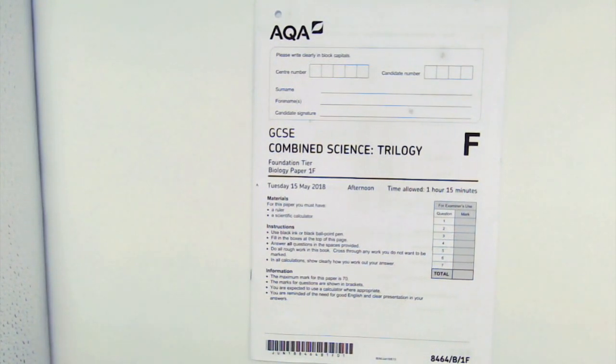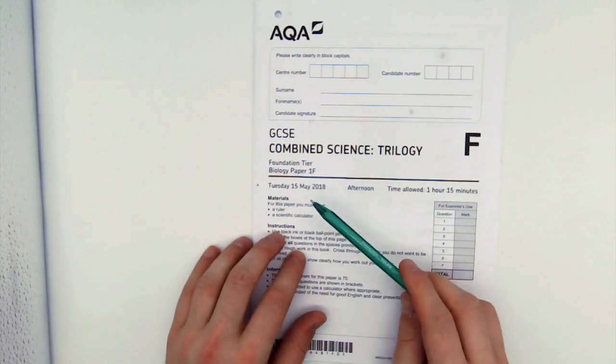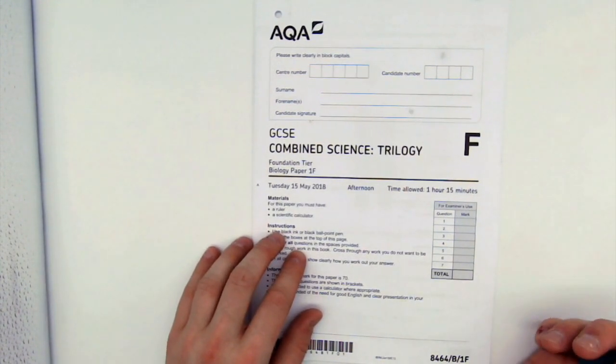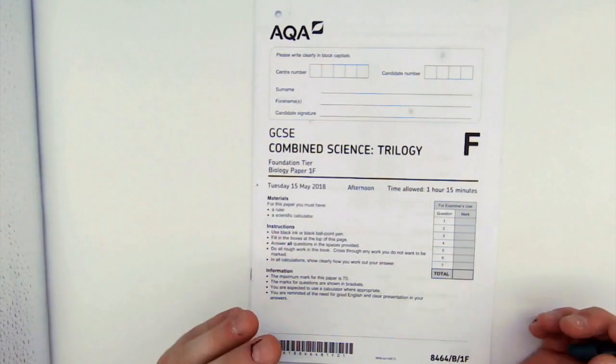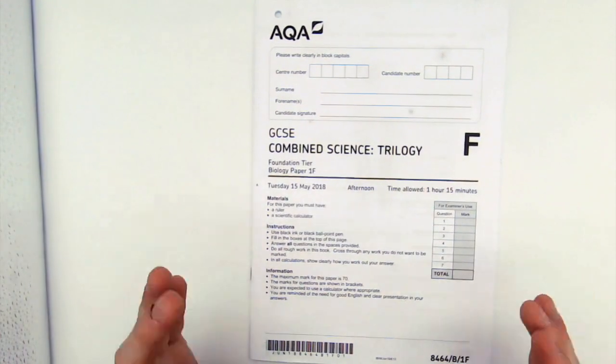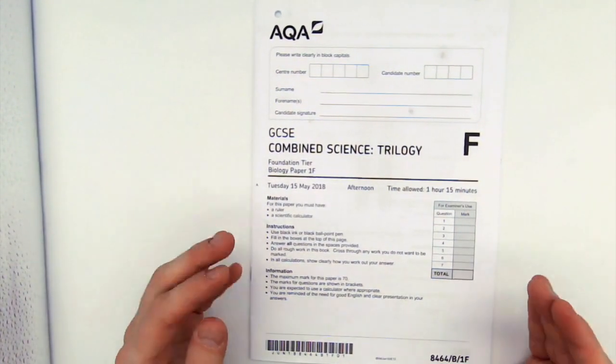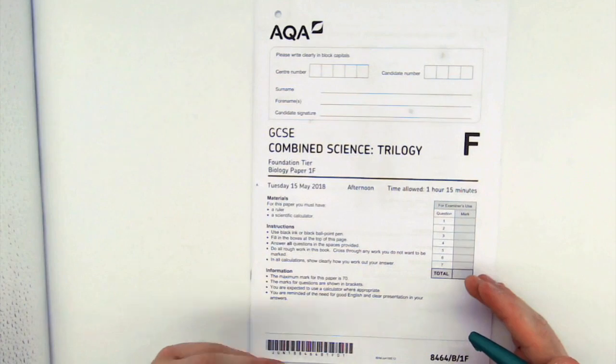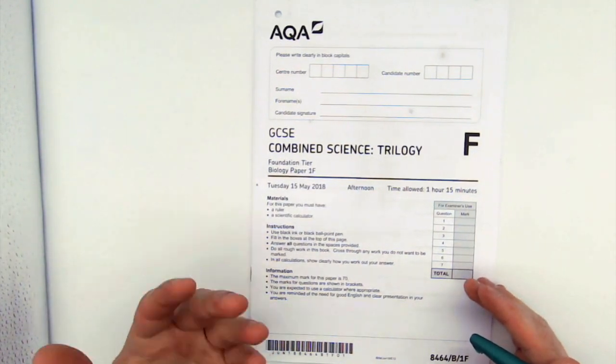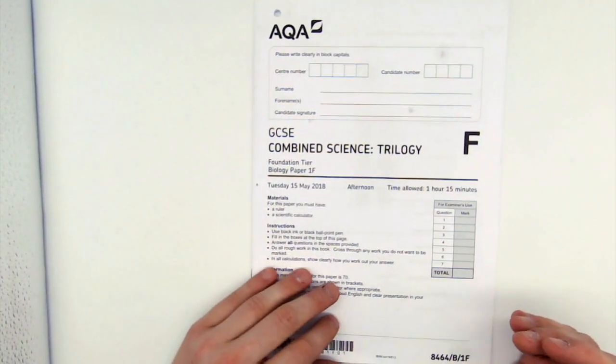So today's paper that we're looking at is the 2018 Biology Paper 1. I recommend either downloading the paper or printing it out and doing it along with me, so then you can see how I'd answer it, and you can amend any answers that you've made. So let's get going.